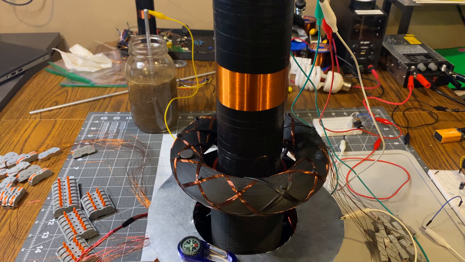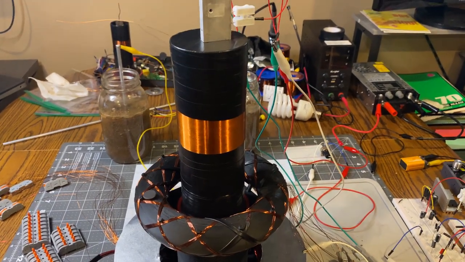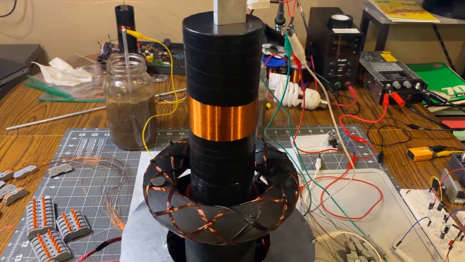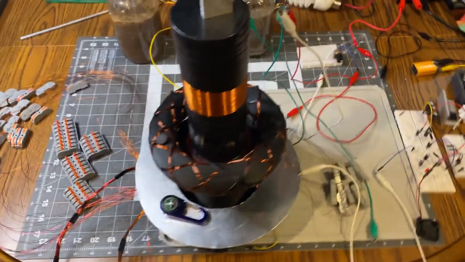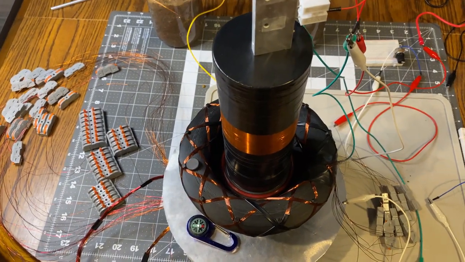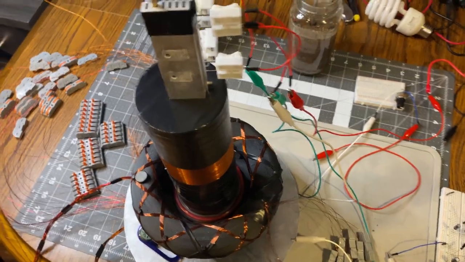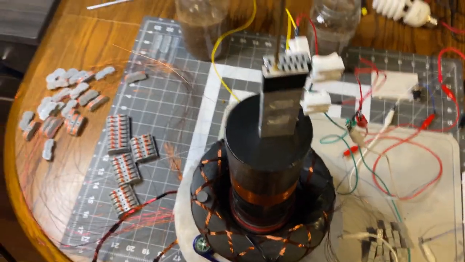The wire size is 32 gauge. It's like 1,200 turns, give or take, I believe. I took the distance, divided it by the diameter of this wire, and that's how I figured out the turns, I didn't count them.